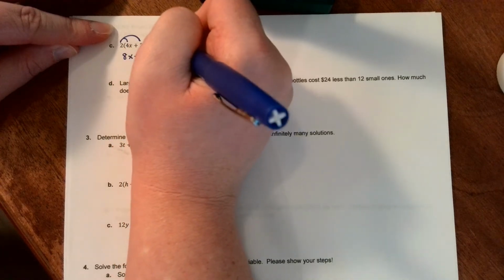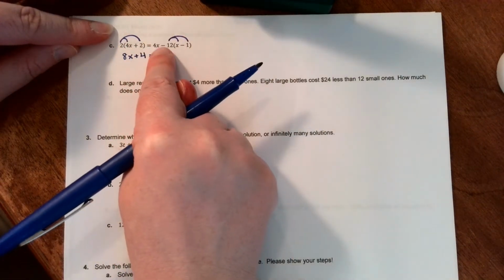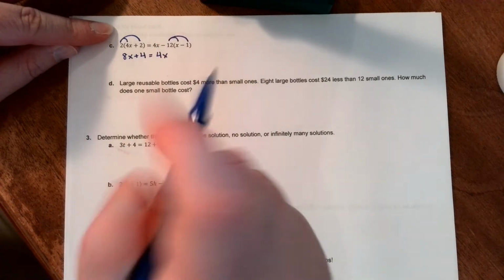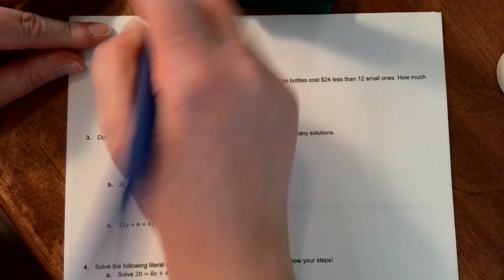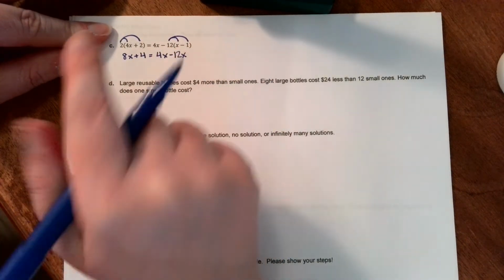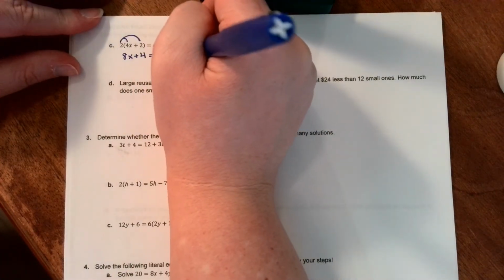And then we'll go ahead and distribute this negative 12. Don't forget that that 12 is negative. The negative stays with the 12, so it's going to affect all the signs. So negative 12 times x is negative 12x. Negative 12 times negative 1 is going to be positive 12.